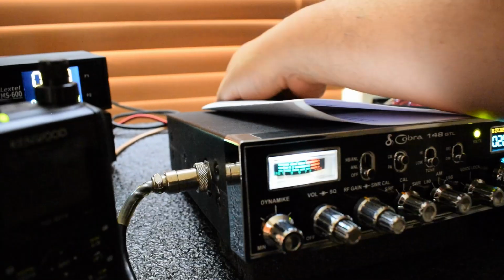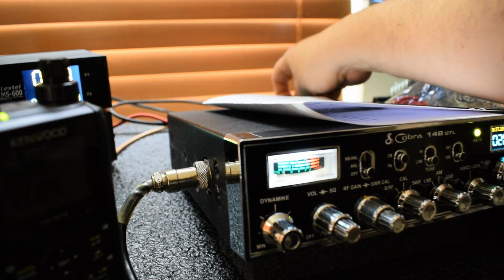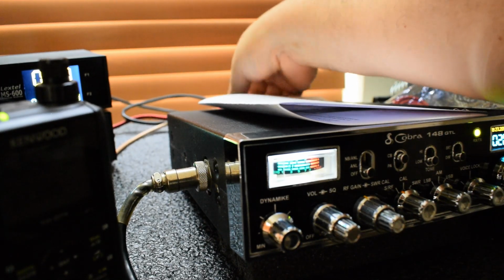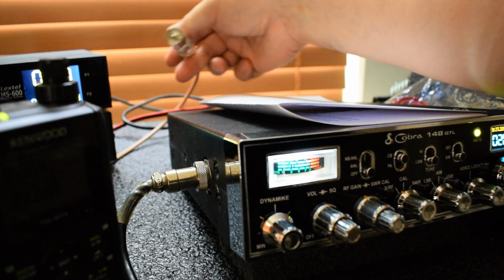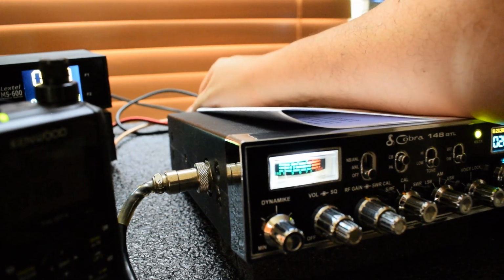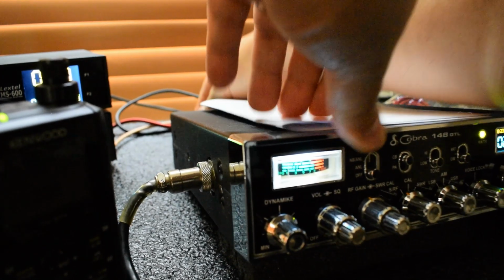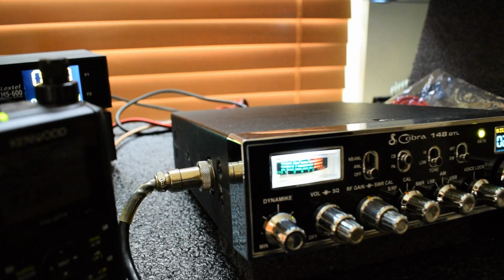So this is a slide in, a slide out connector. Pretty useful. I love it. And I'm going to connect this, which goes to the service monitor. Yeah, it's there. Just want to make sure.